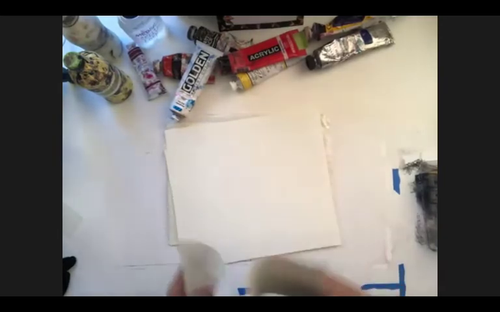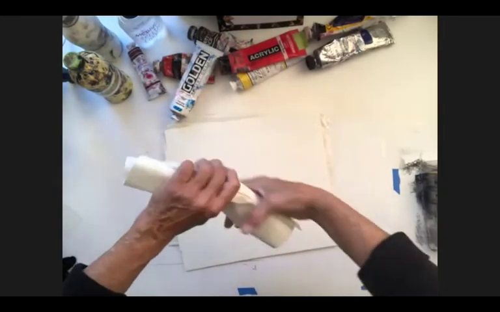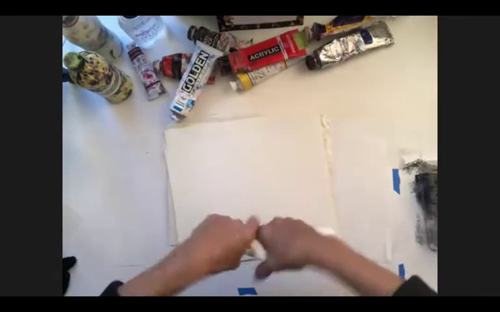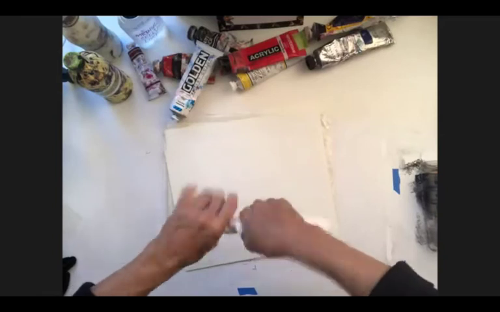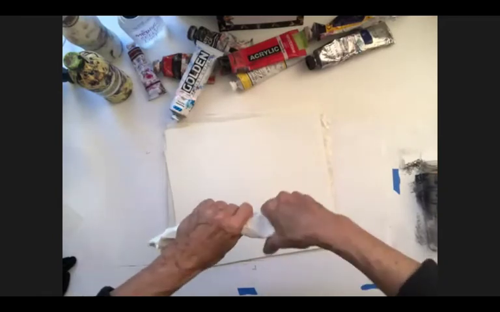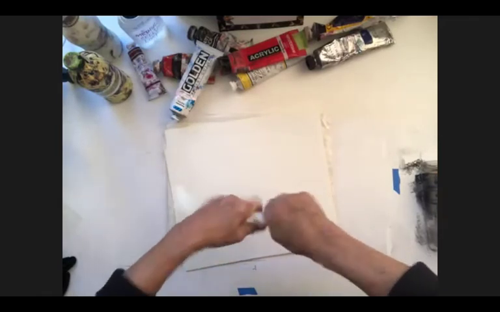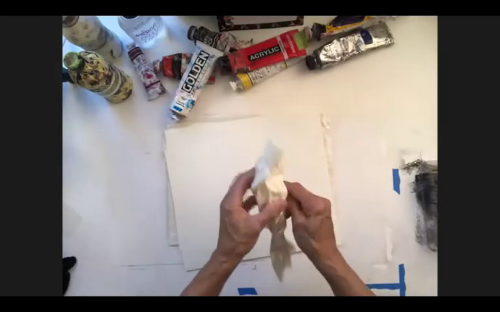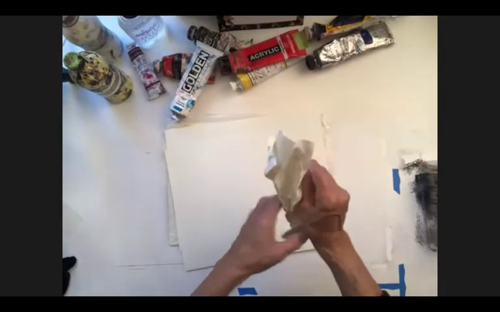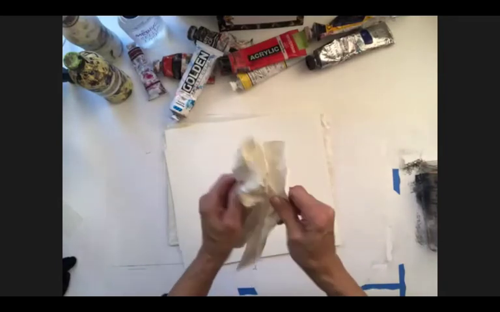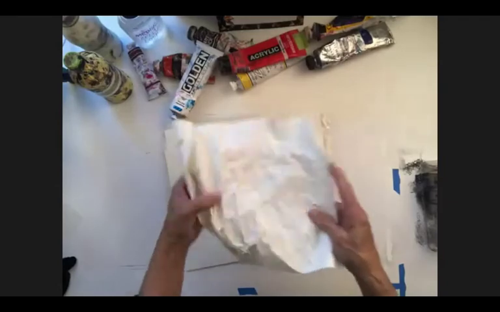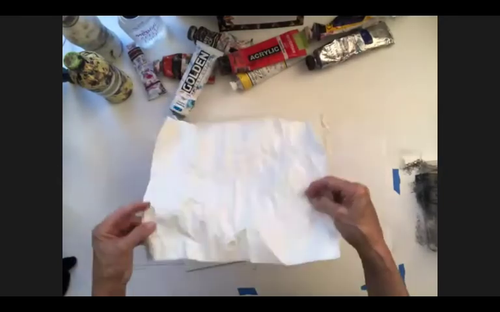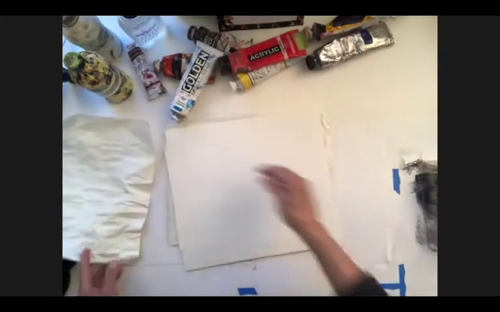So you can take this paper, and it's not that beautiful, gentle fabric-like sheet that Linda showed you and Nancy talked about with Japanese paper, but this paper is incredibly strong, and so it allows me, even dry and also wet, to make something that has real potential for spreading the paint.